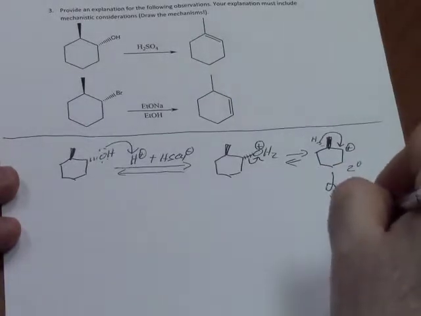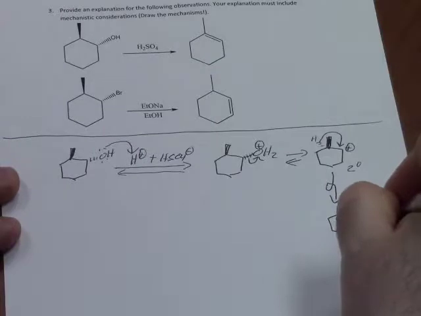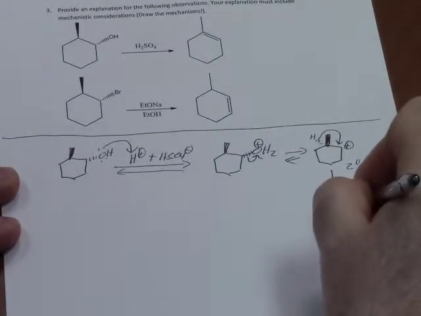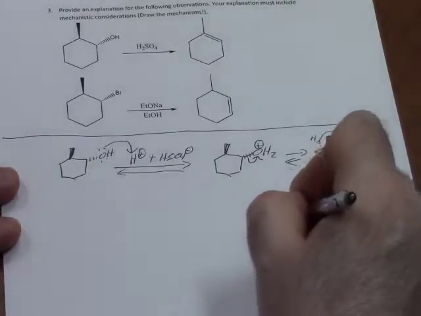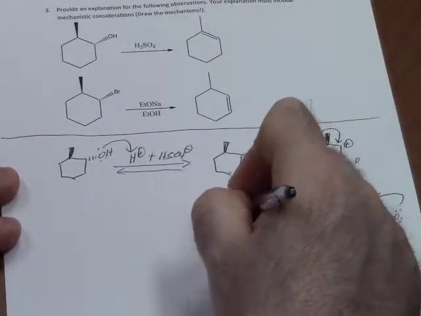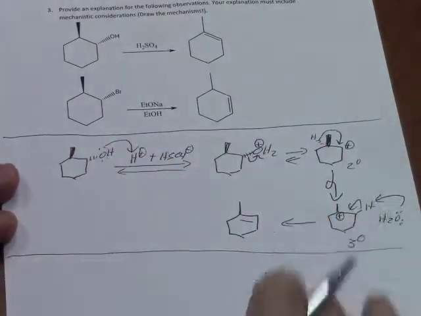And now the water can come in and remove one of the beta hydrogens. I'm just going to draw that one. And you end up with the product that we see, following Zaitsev's rule. The second problem is a little different.